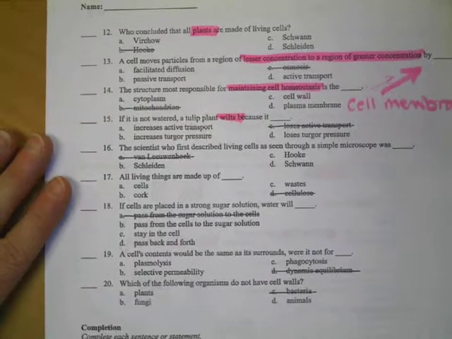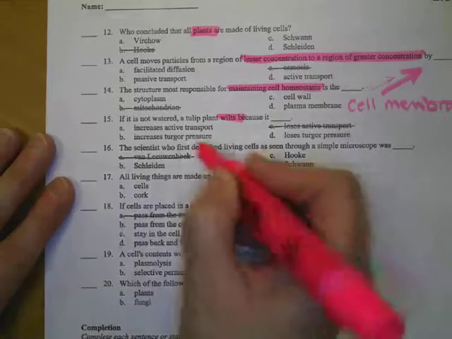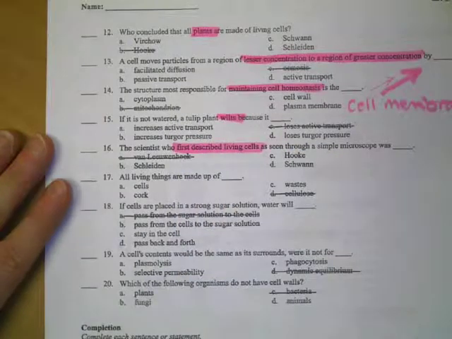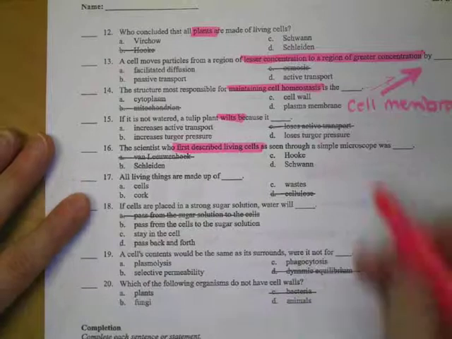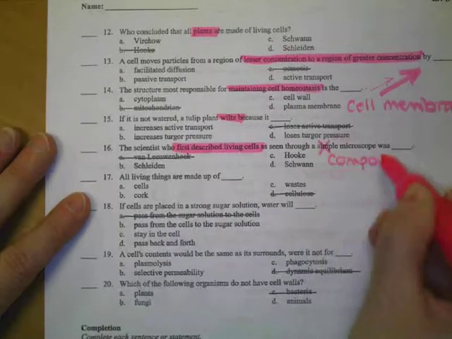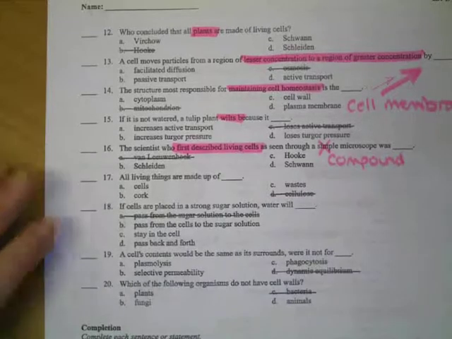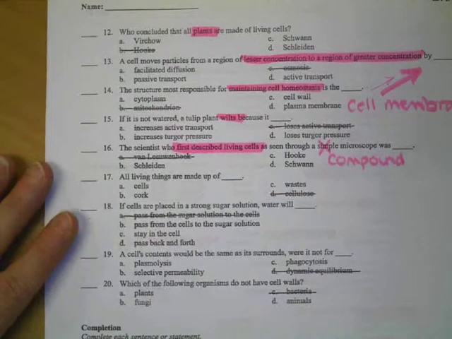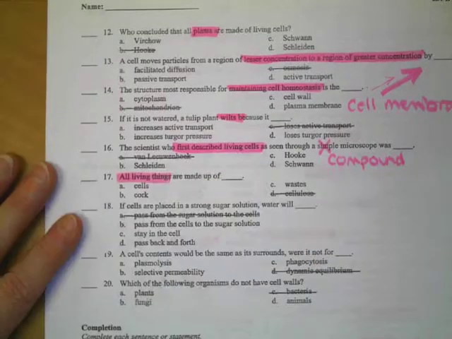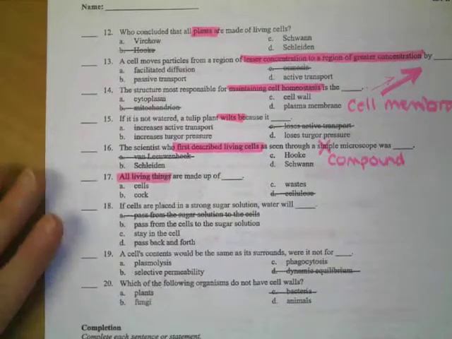Number 16. The scientist who first discovered living cells as seen through a simple microscope. Is that Schleiden, Hooke, or Schwann? And you know what? Let's do compound microscope. Number 17. All living things are made up of cells, cork, or wastes.